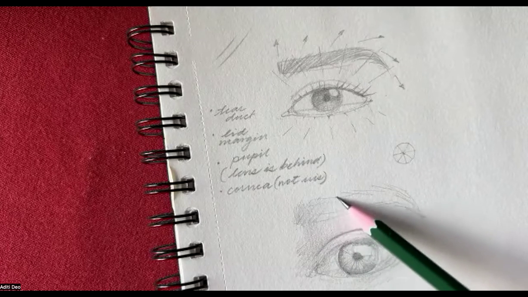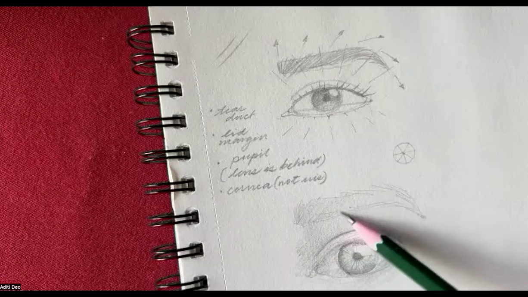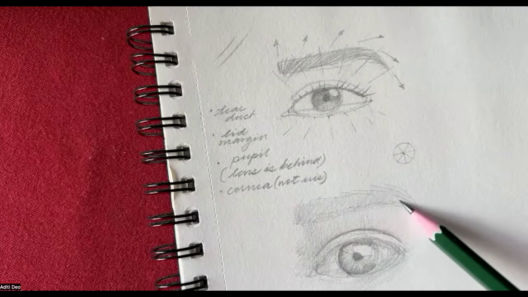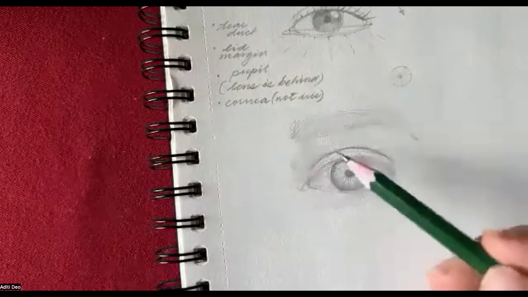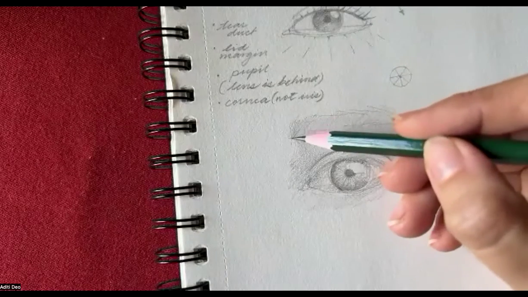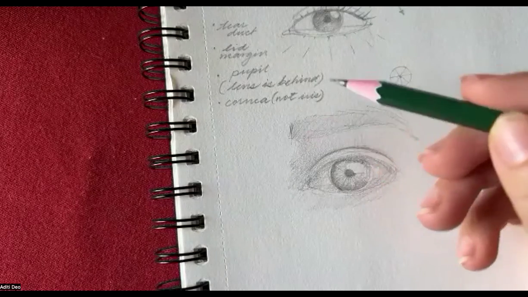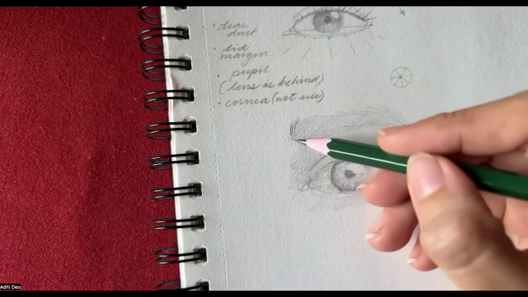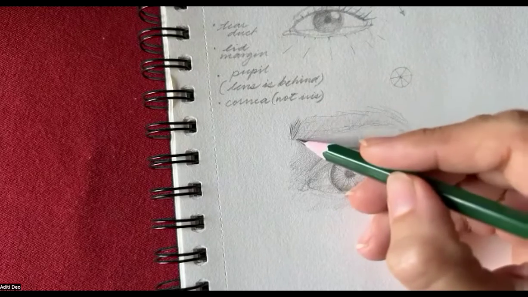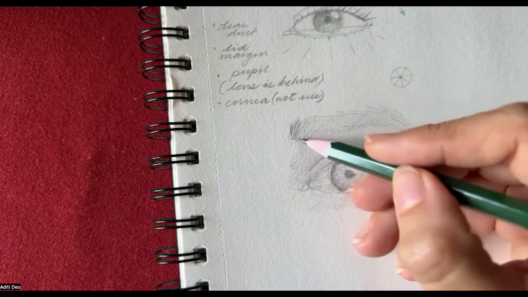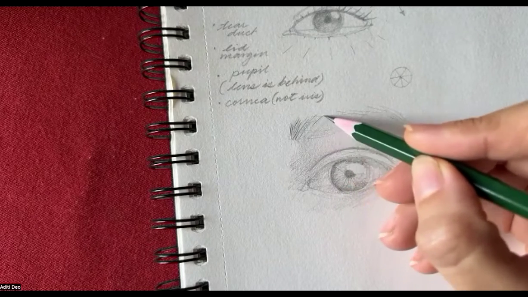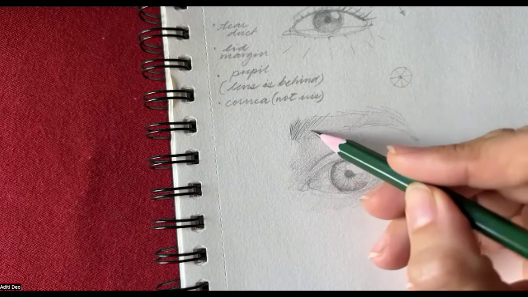I'm adding a little base shadow to the eyebrow as well. And then I will very meticulously, with a nice sharp pencil, draw some of the eyebrow hair the way I see them.